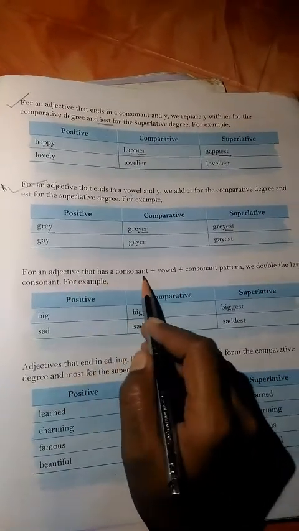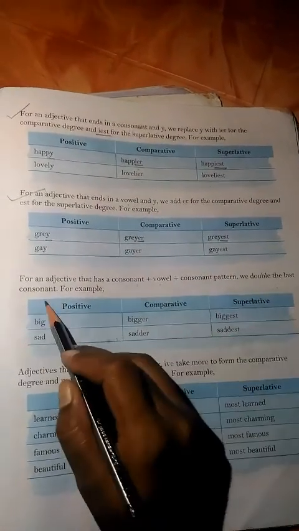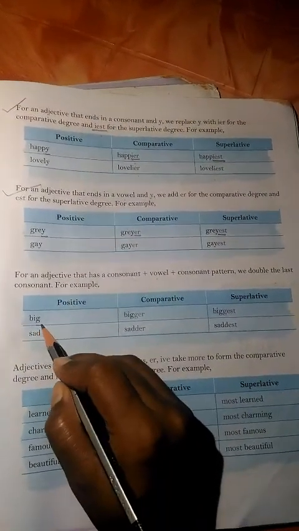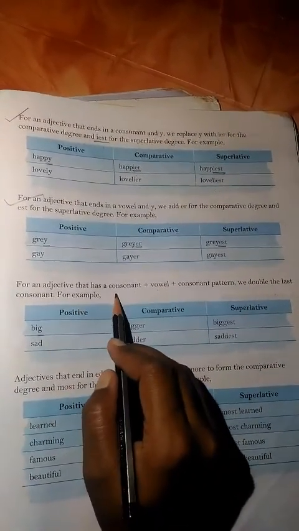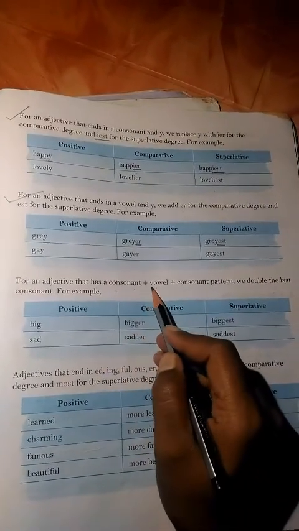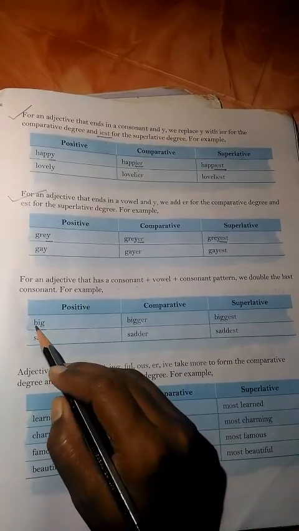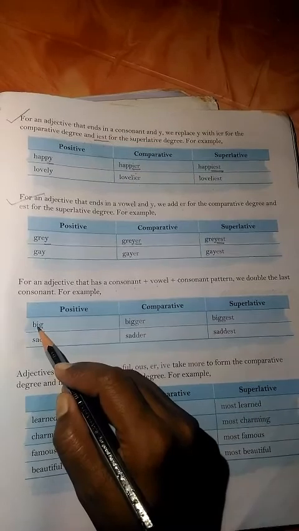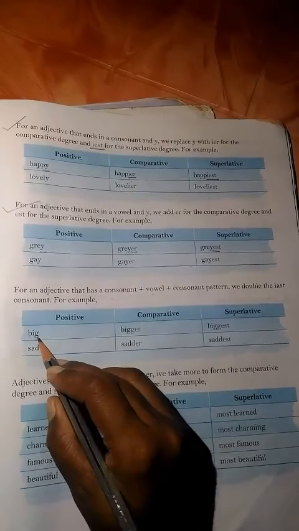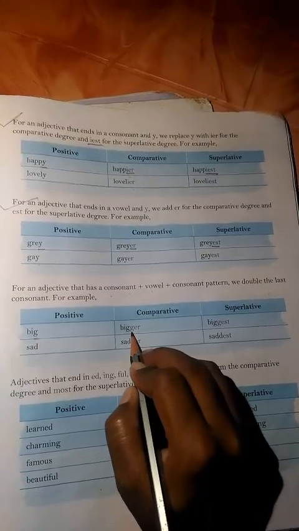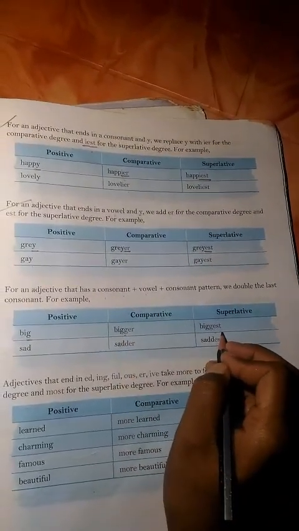Next is for an adjective that has a consonant plus vowel plus consonant pattern. We double the last consonant. For example, see, this is a consonant, then I is a vowel, then again a consonant. Then what we do, we just double the consonant. See, G is a consonant, so we have added G once again. So big, bigger, then biggest.